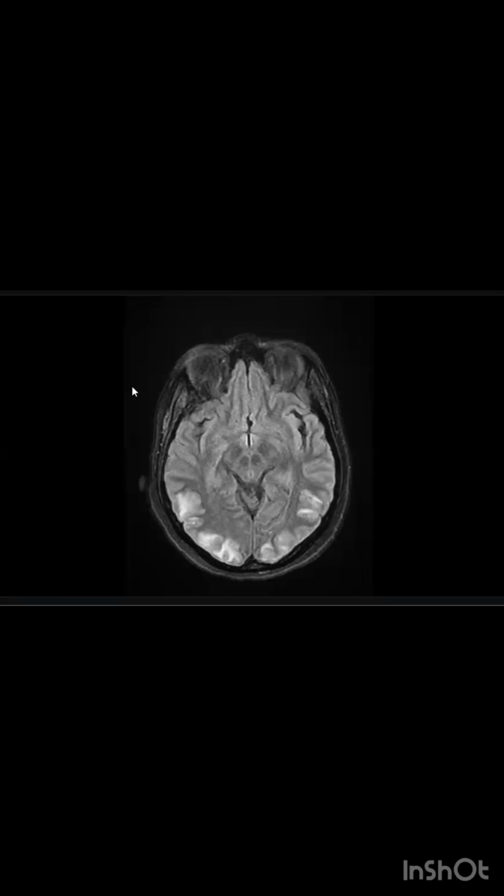Okay. This is a vasogenic sort of edema with some swelling of the overlying gyri, and I'm thinking along the line of posterior reversible encephalopathy, keeping in mind the history of the patient.